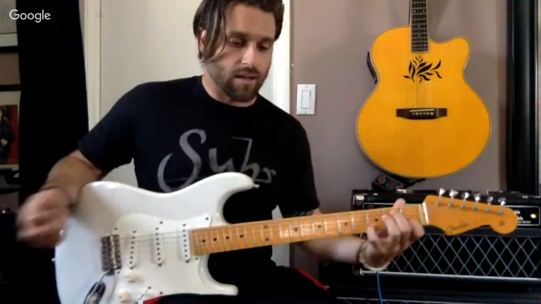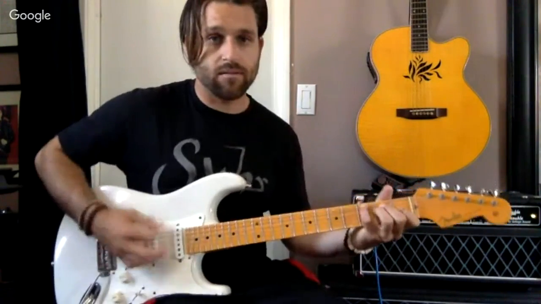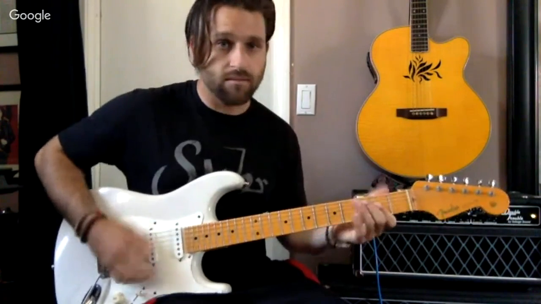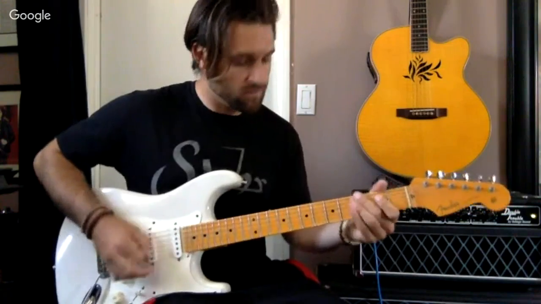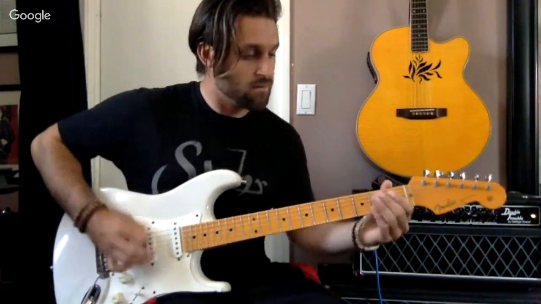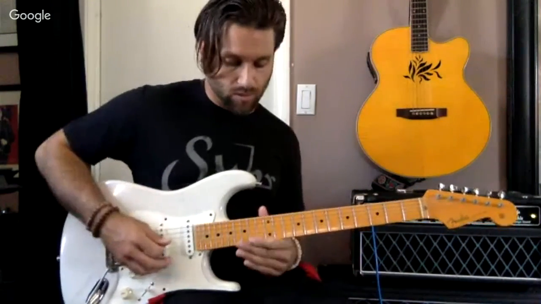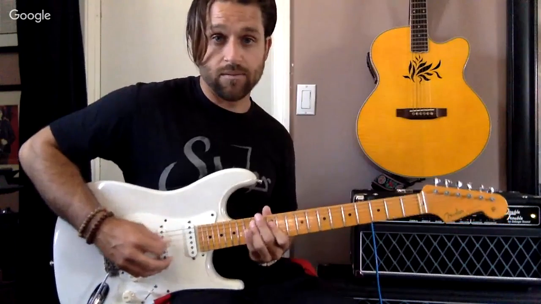Now, a lot of players, when they're playing a blues, if you're playing that, will jump straight into the pentatonic scale, the E minor pentatonic scale.